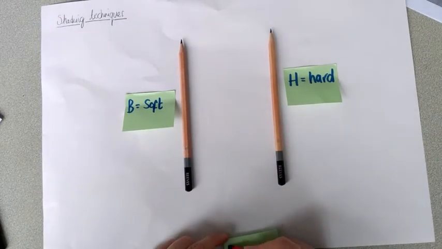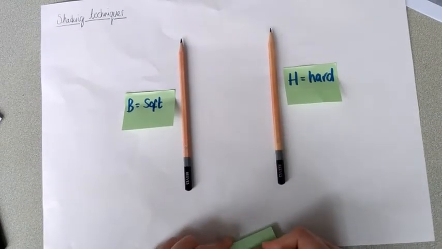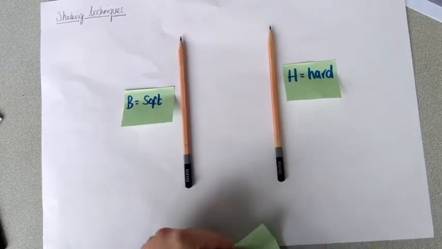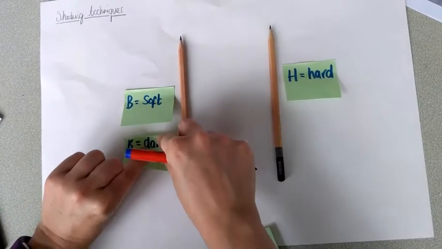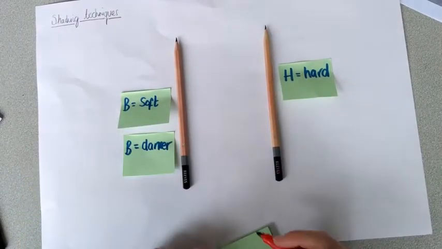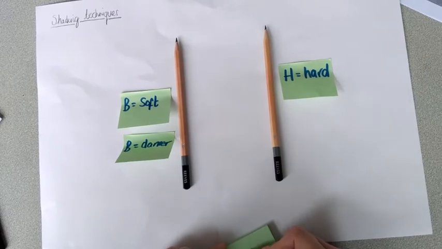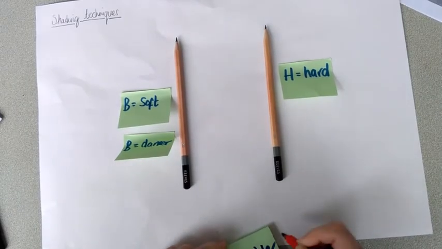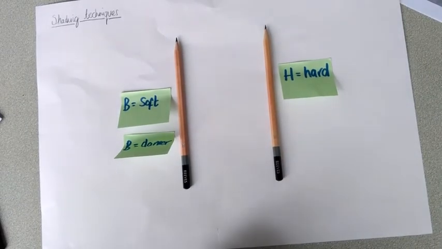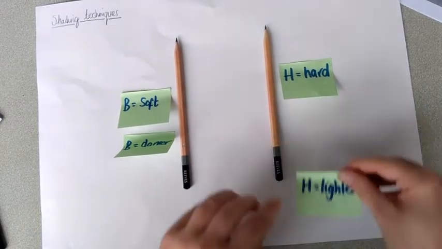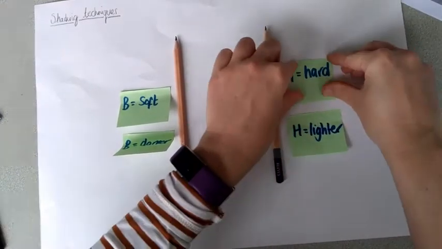Our B pencil is good for darker areas, and our H is good for lighter areas.